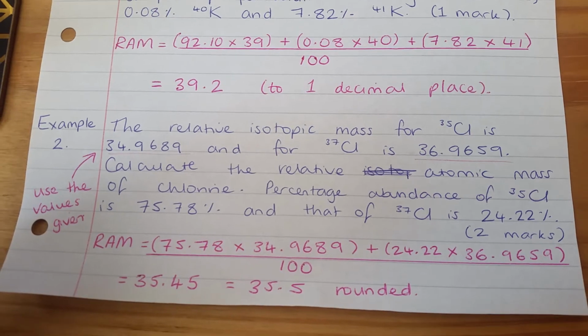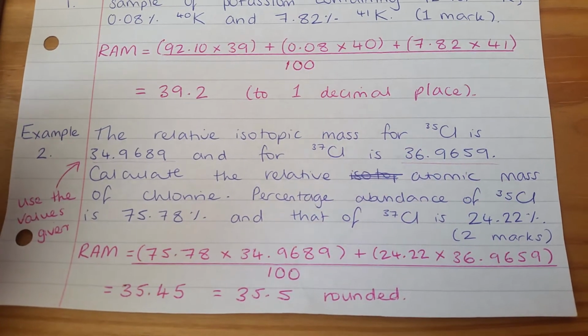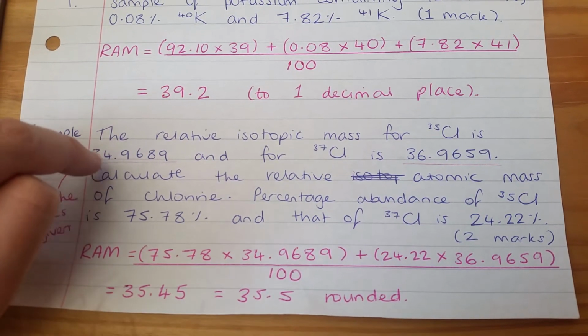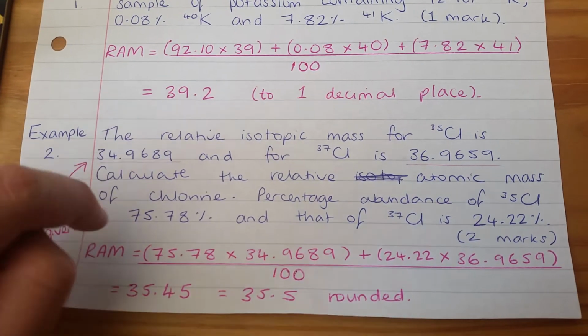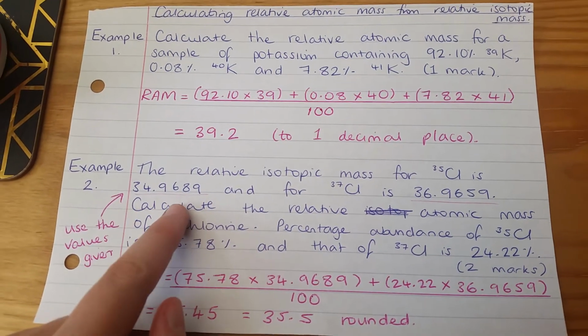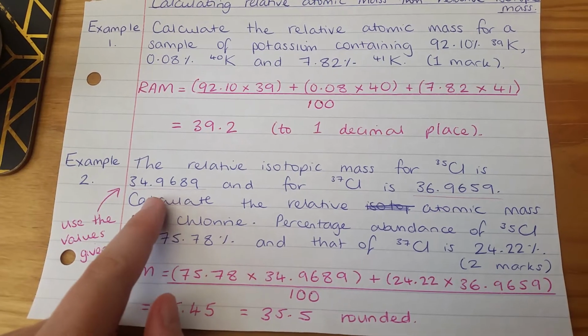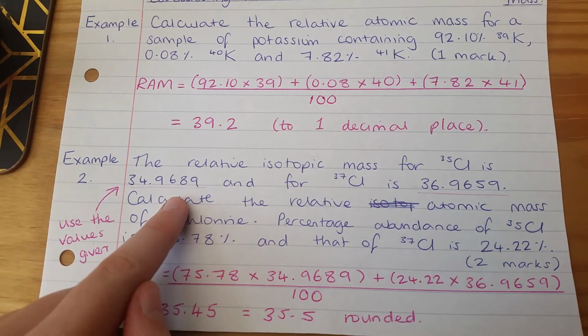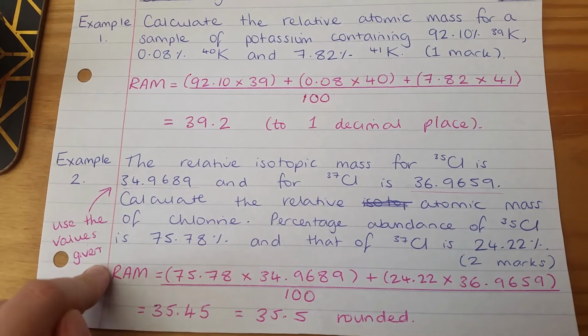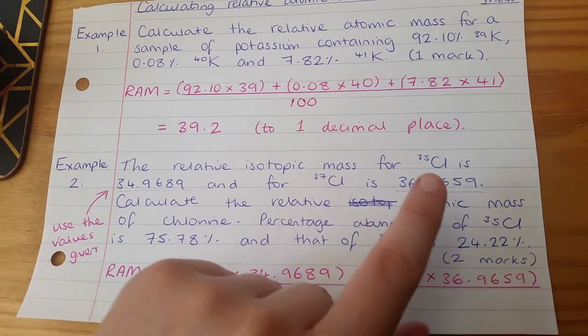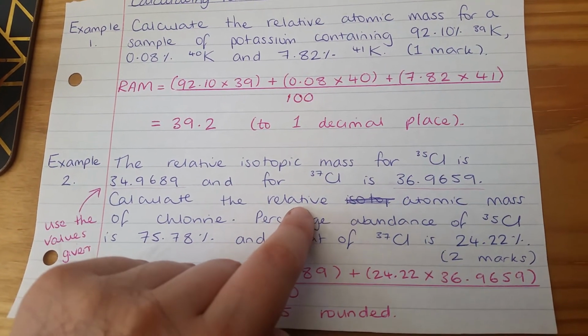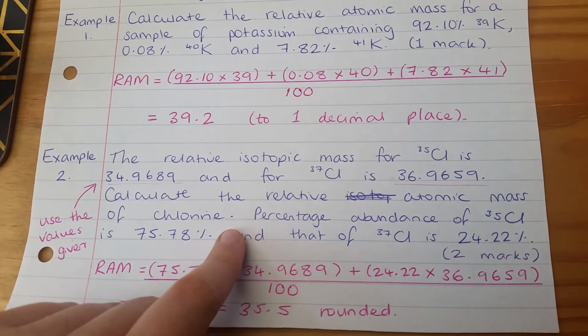For the second example, it's very similar. The relative isotopic mass for chlorine 35 is this. So it's given us really accurate values here. So because it's given us these values, this is what we're expected to use. And for chlorine 37 is this number. Calculate the relative atomic mass of chlorine.